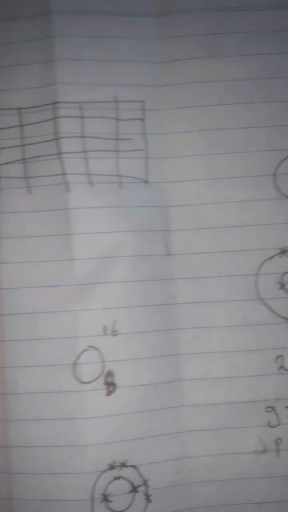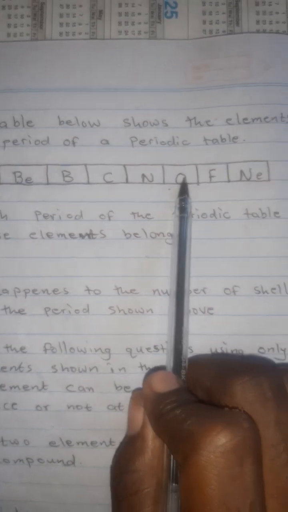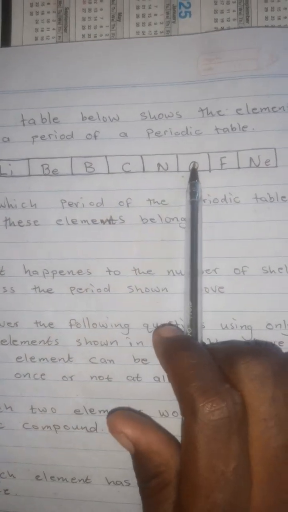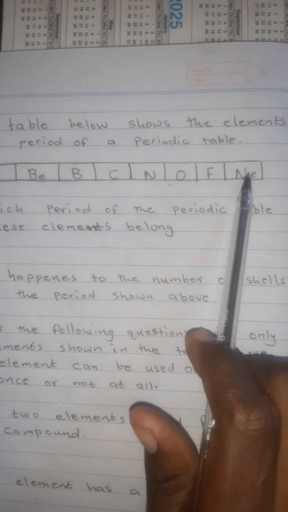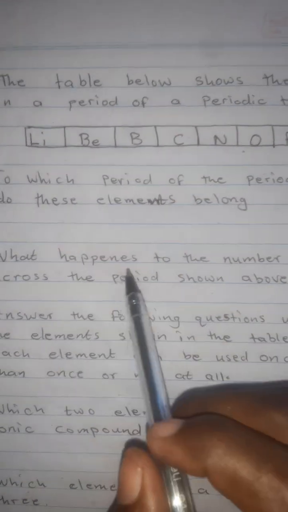Okay, let's go back to the question now. Look at what is happening here. Since we've said oxygen is in group 6, this means this is group 1, group 2, group 3, group 4, group 5, group 6, group 7, and group 0 or group 8. Now, let's read the first question and see if we can answer it.